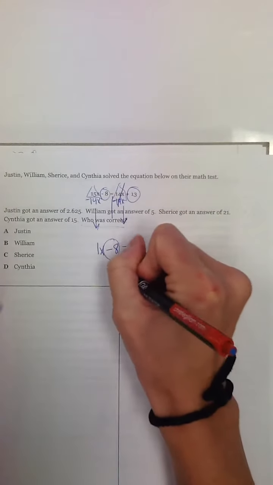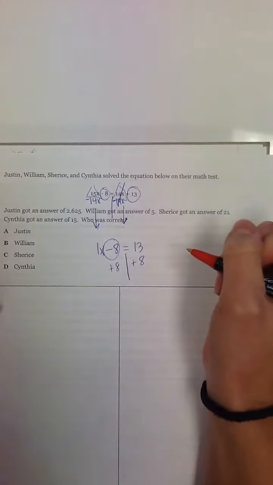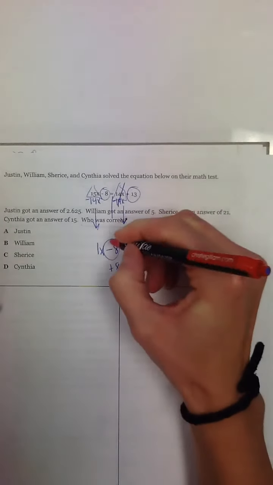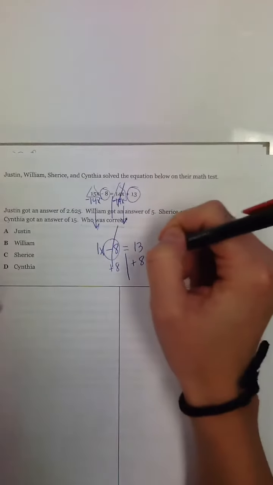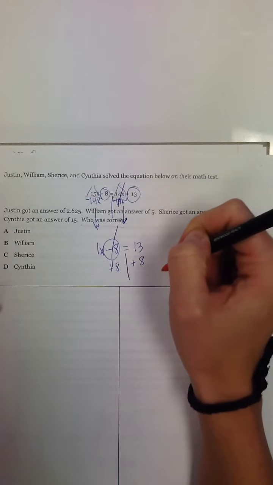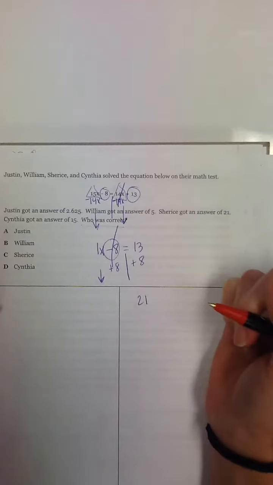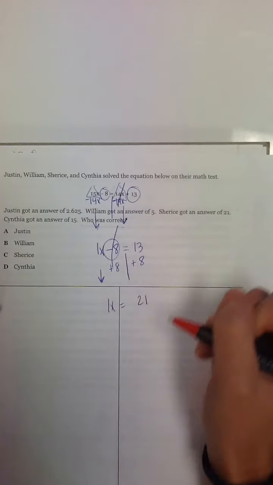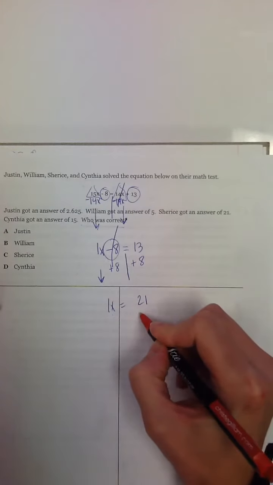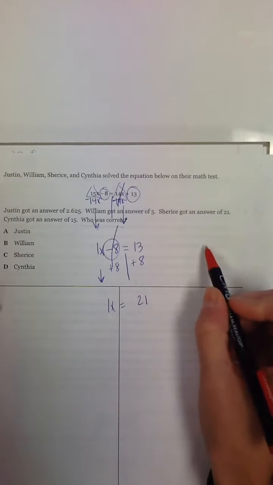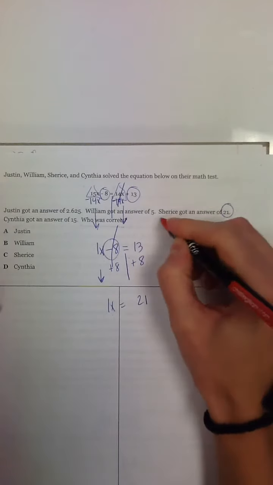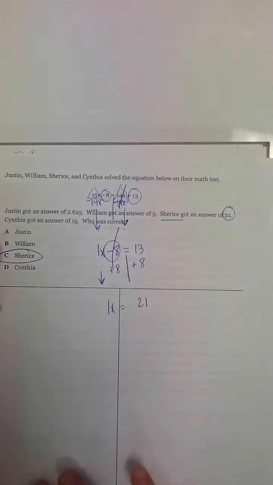Get rid of our extra, plus 8, what you do to one side, you do to the other side. So 13 plus 8 should be 21. Bring down 1x. So x equals 21. So who said 21? Sharice. So C should be your answer.